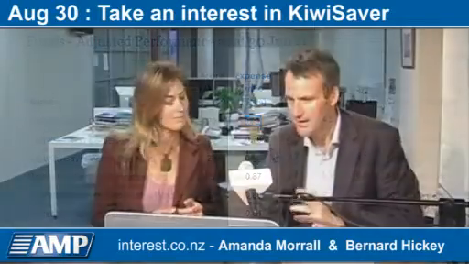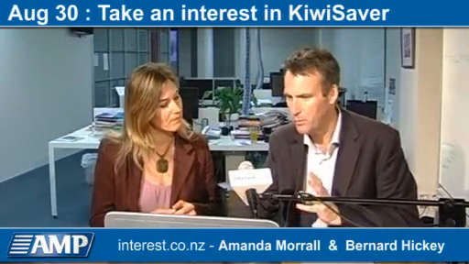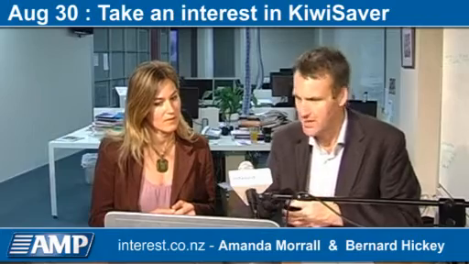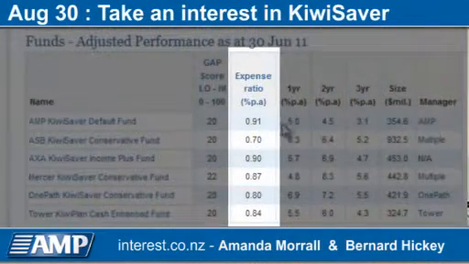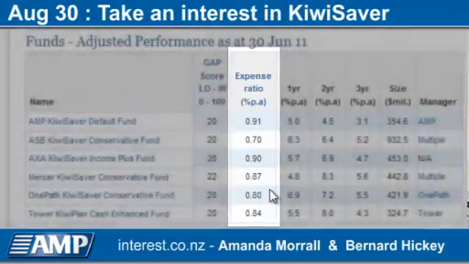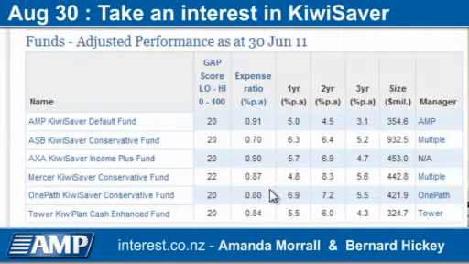So the AMP KiwiSaver default fund has a 0.91% expense ratio over the year. That's right, and if you compare it to the other default providers and funds listed in front of you, you'll see that it happens to be the highest one actually, but it's still within the realm of that average there.